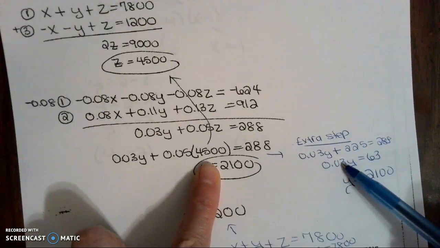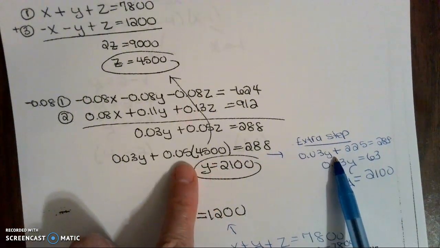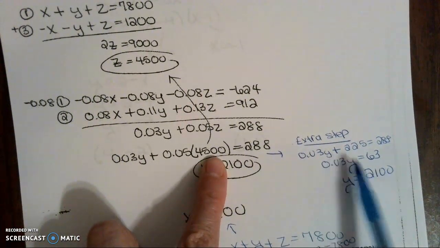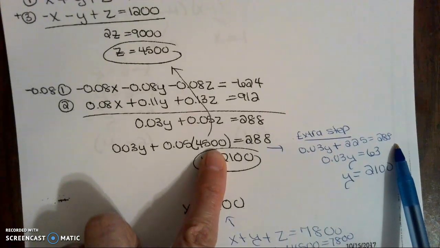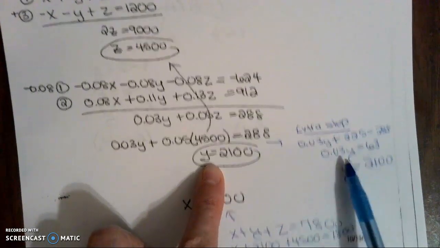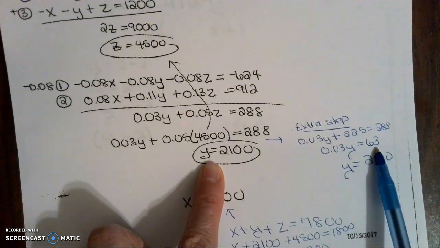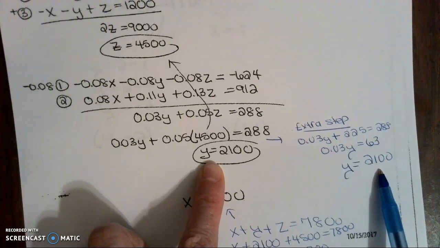Over here, I did some more work than what was on the sheet. So 0.03y plus 0.05 times 4,500, that gives me 225, and that's equal to 288. If I bring the 225 over, I get 0.03y is equal to 63. Divide both sides by 0.03, and I get y equals 2,100.